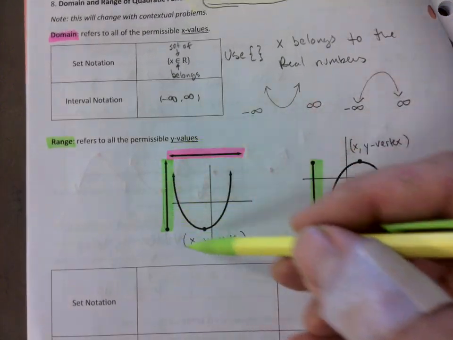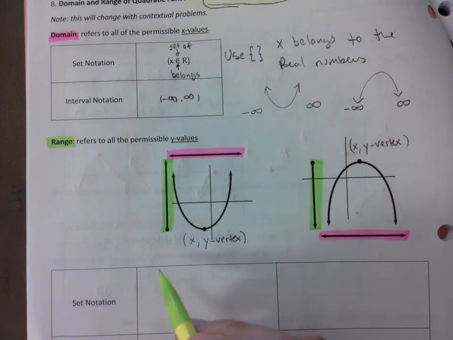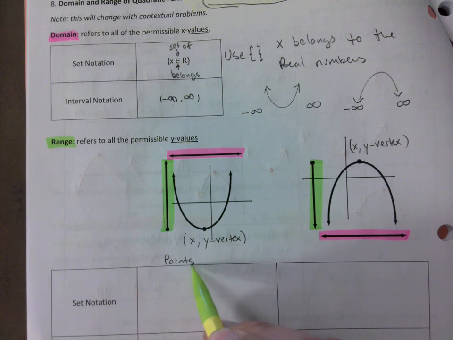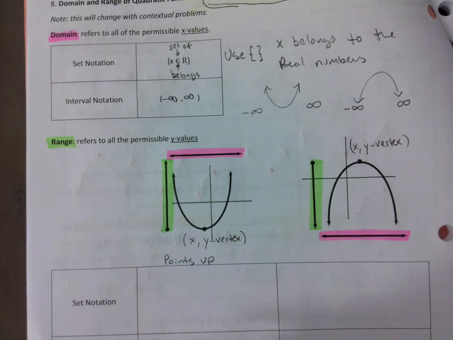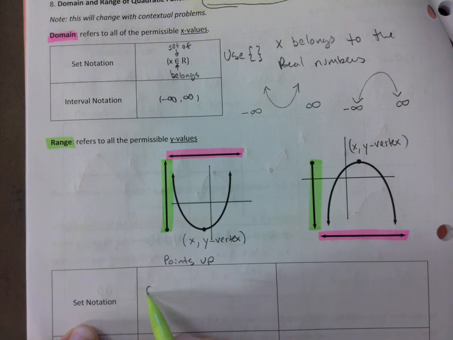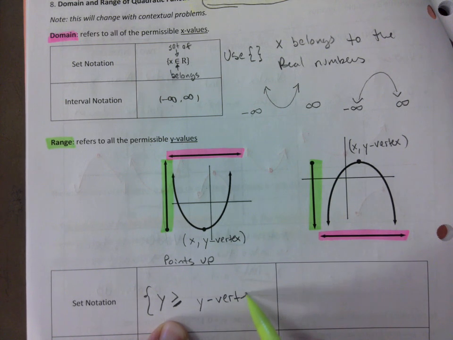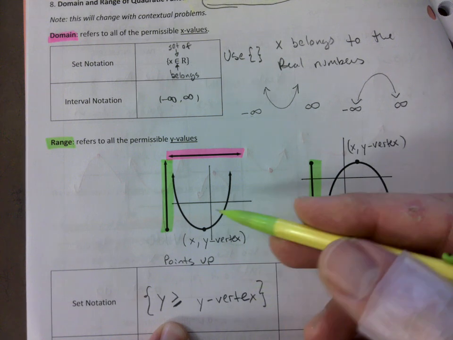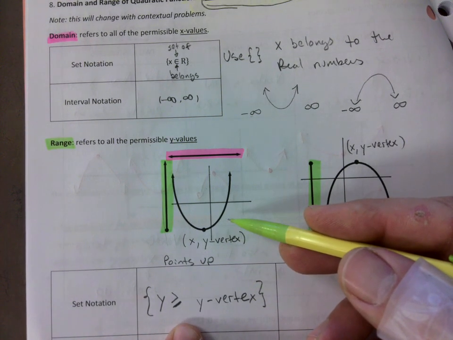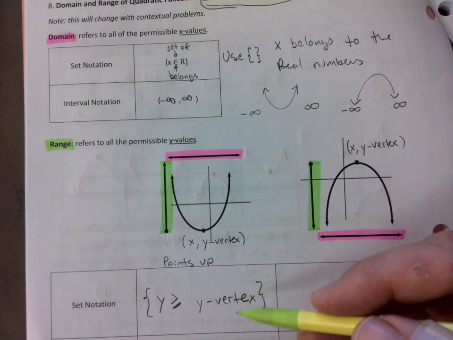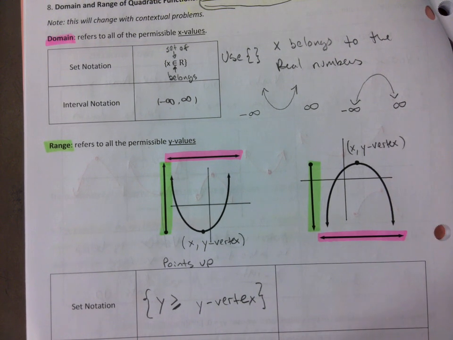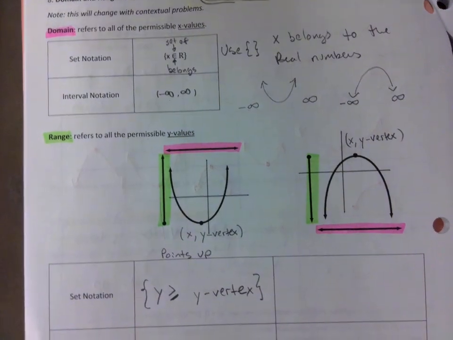So when you have one that's pointing up, I will actually write this down, points up. When I have something like this, the set notation would be as follows. You have to use squiggly brackets. You would say only y values that are greater than or equal to the y of the vertex are acceptable in this case. That's the set notation. This is the one that most students tend to prefer, the interval notation.